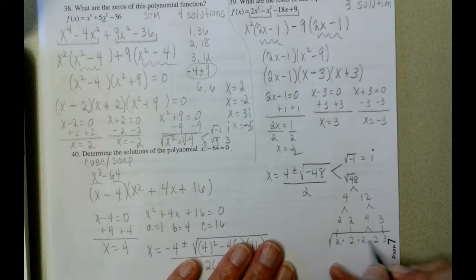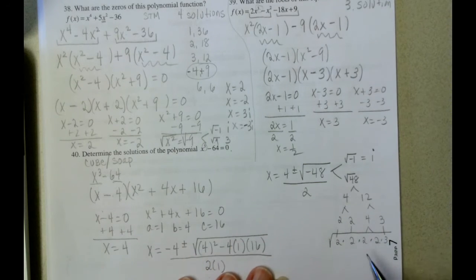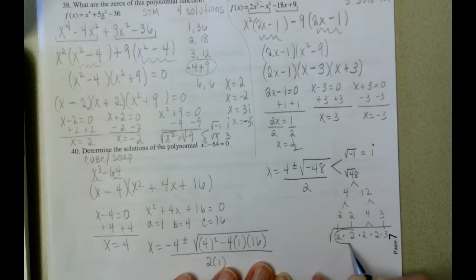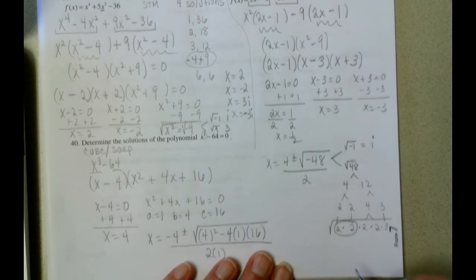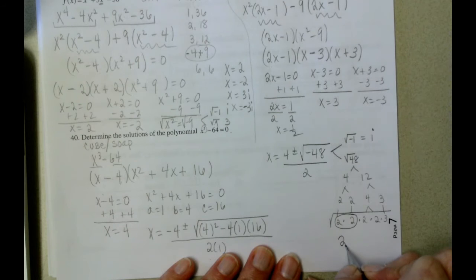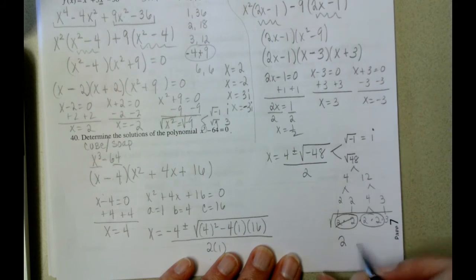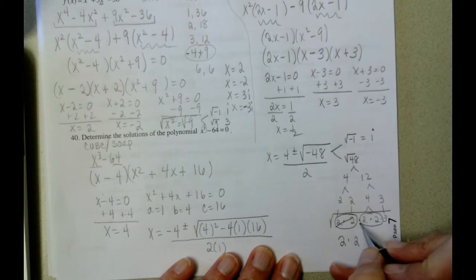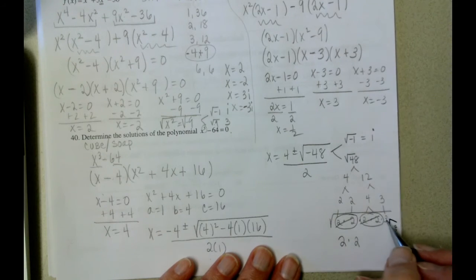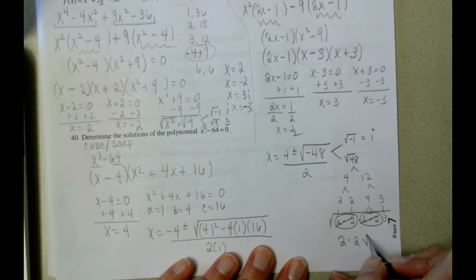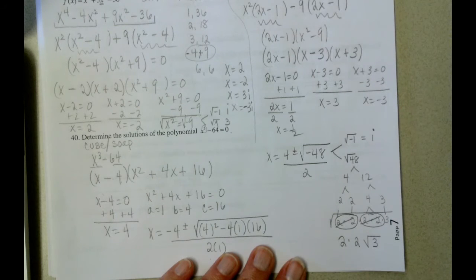What we're looking for is 2 of the same value to take out 1. We have two 2's, we're going to take out a 2. Done with those 2's. We have two 2's, we're going to take out a 2, done with those 2's. But we have a single 3 here. We're not going to deal with that. We're going to leave it underneath the radical.